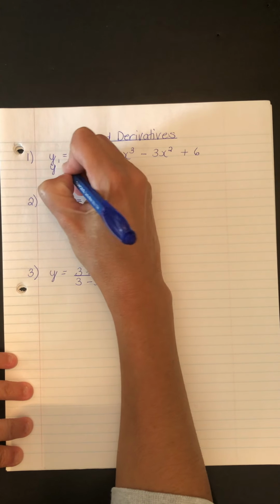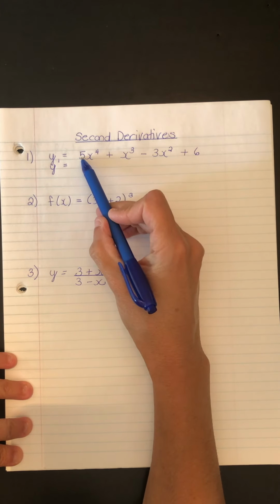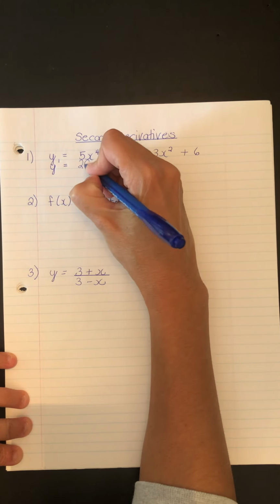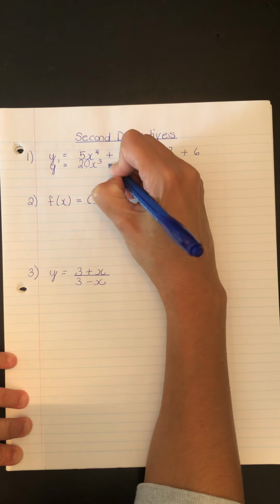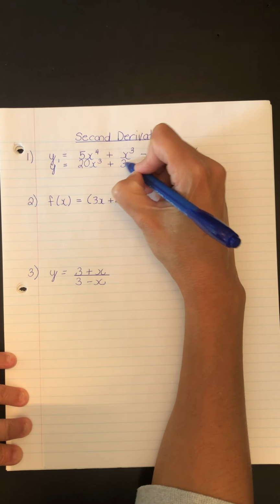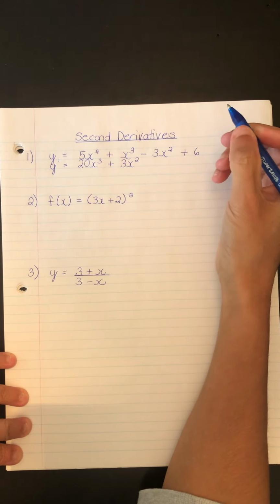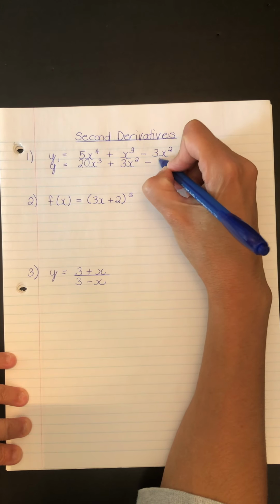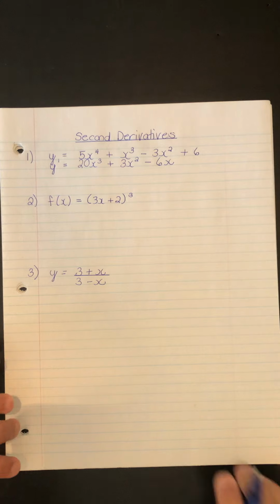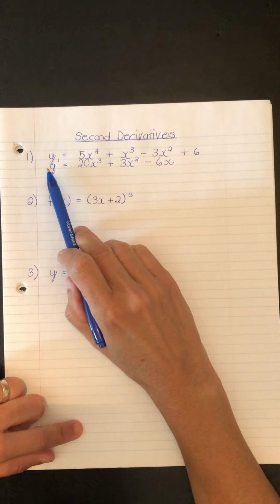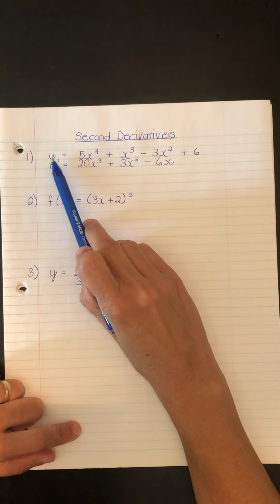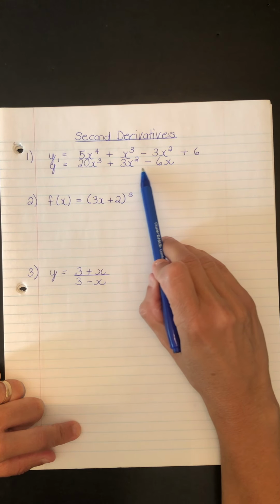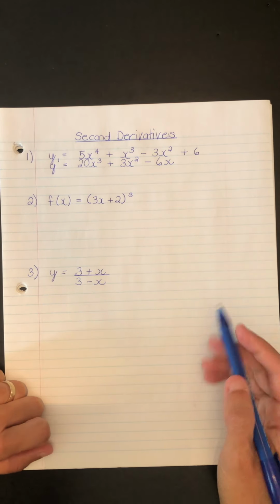So we end up with 5 times 4x cubed, which is 20x cubed, plus 3x squared, minus 3 times 2x, so negative 6x. So we end up with y prime. Notice we're changing the notation on the left. Y prime is 20x cubed plus 3x squared minus 6x.